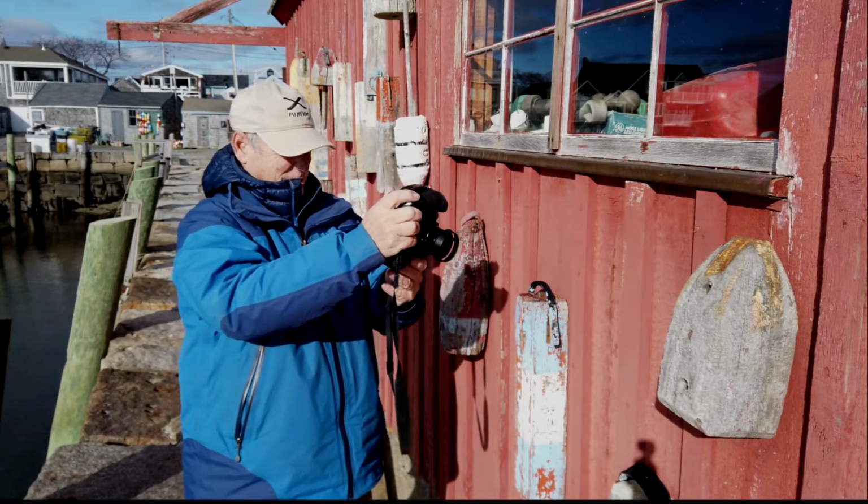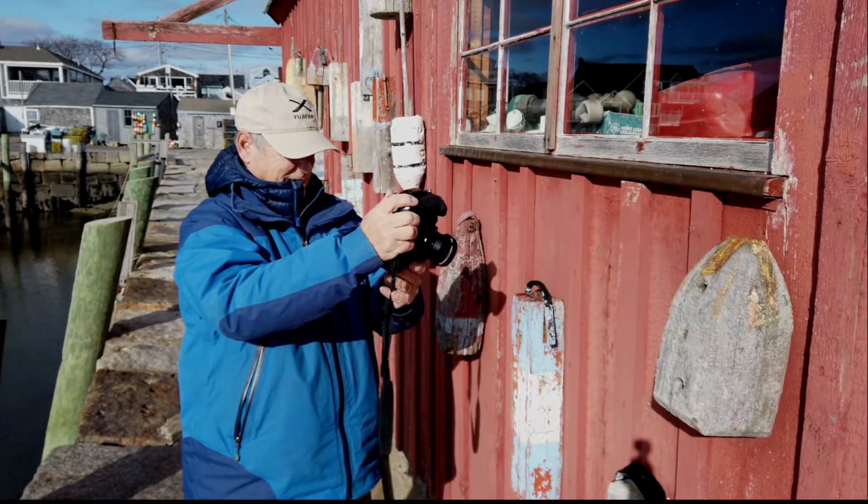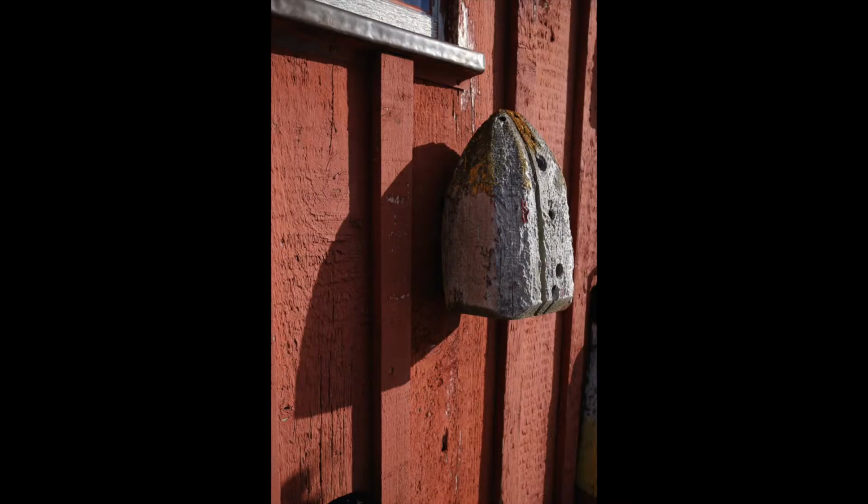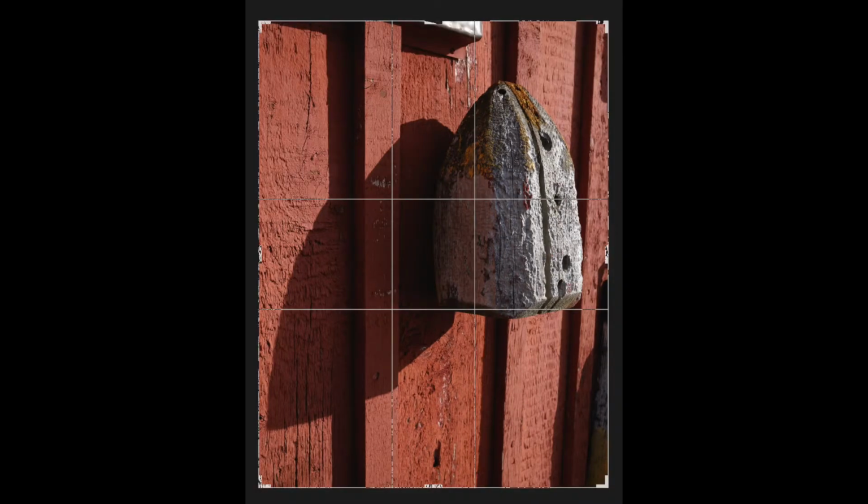And here we are with the 23. Here's the odd number example with the shadow coming off of the buoy here. And what I've tried to do is put the buoy in the top third with the Fibonacci grid showing here, as you can see in this example. You can see that it hits just about where I wanted it to.